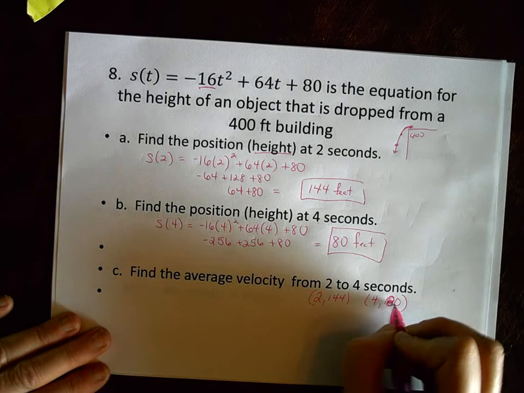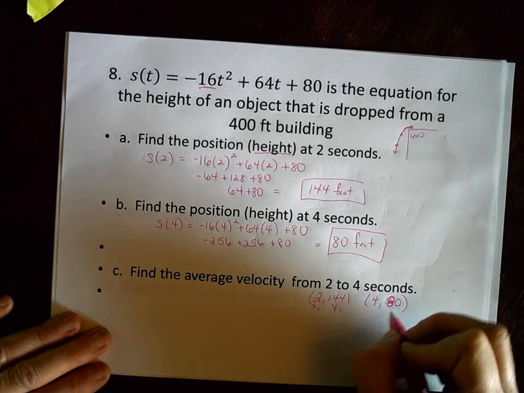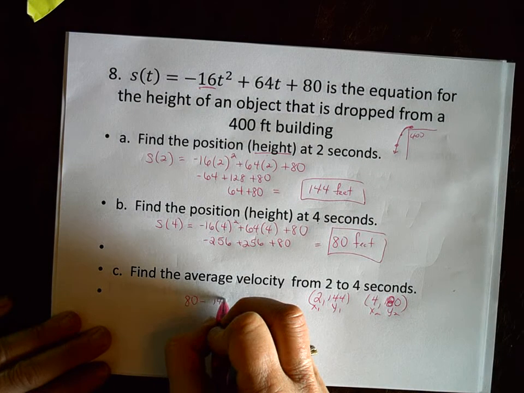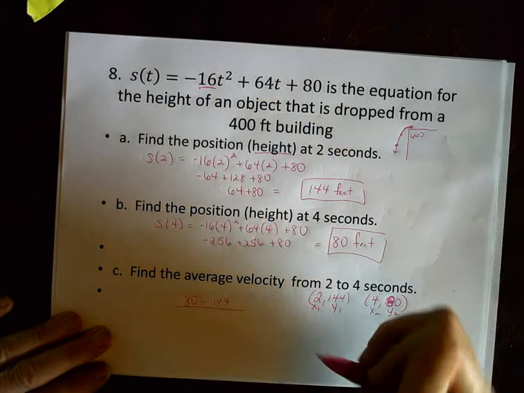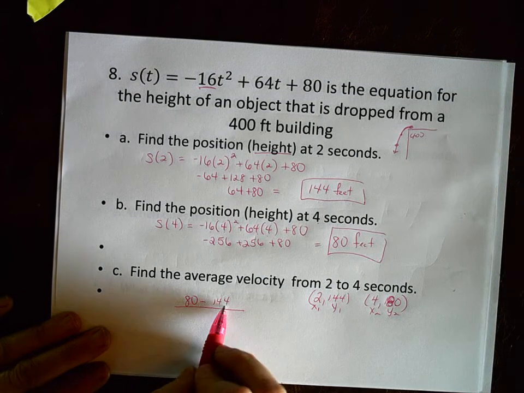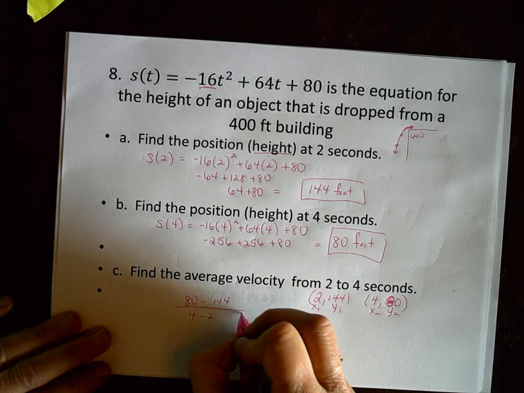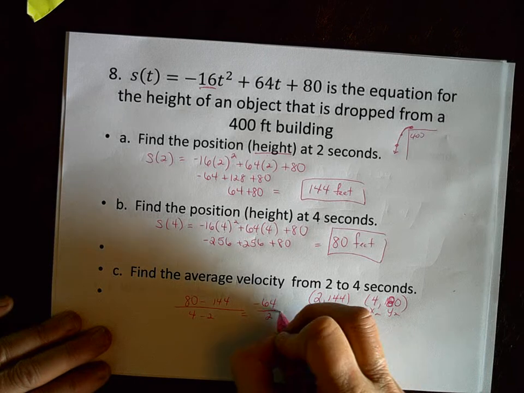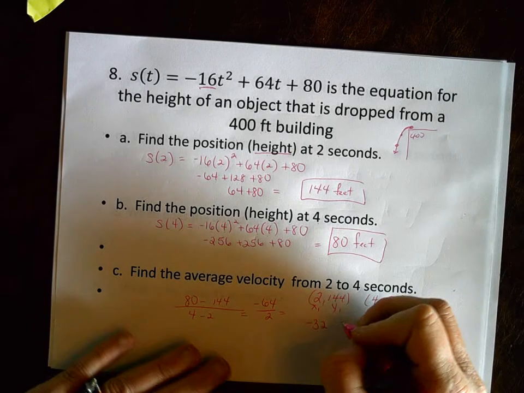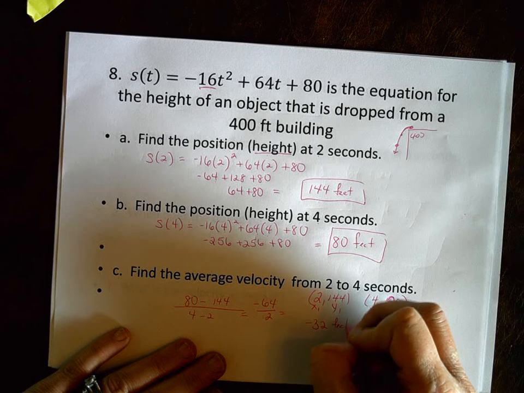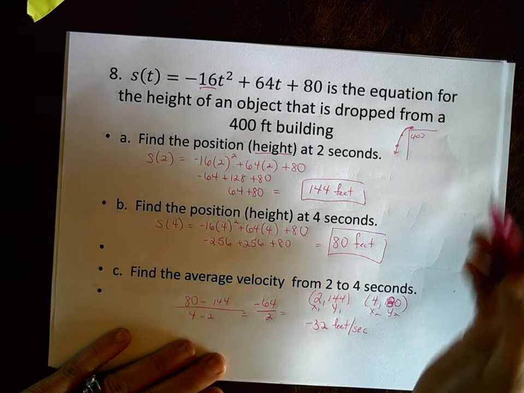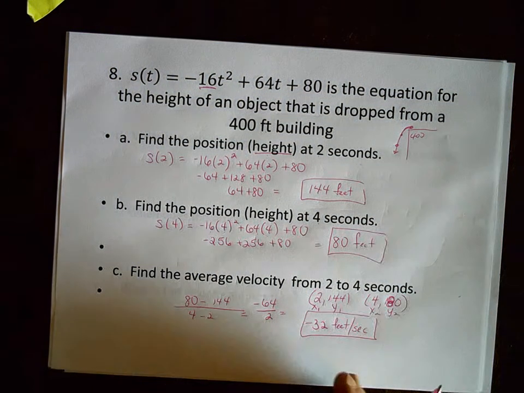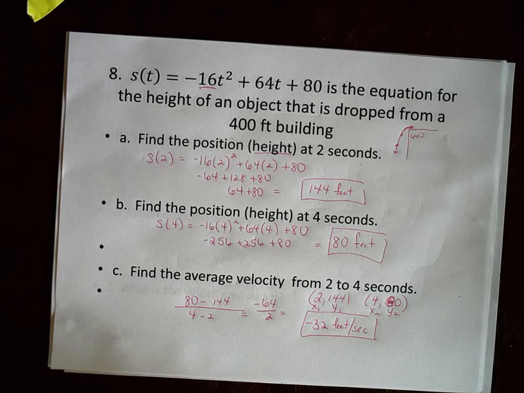It's like slope, x1, y1, x2, y2. So it's 80 minus 144, because this is from 2 to 4, it's going down. And then it's 4 minus 2. So we went negative 64 over 2, or negative 32 feet per second. Again, this is in seconds. So that's the average velocity. Did it ever go that speed? I don't know, but on average, that's how much it went.